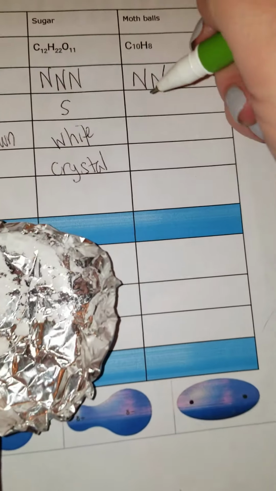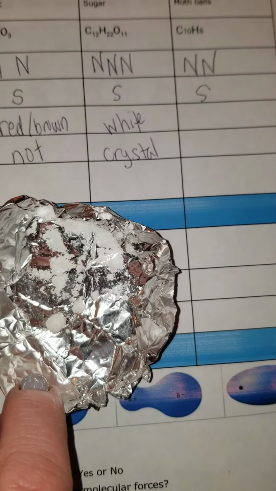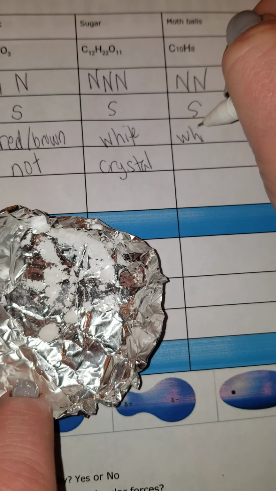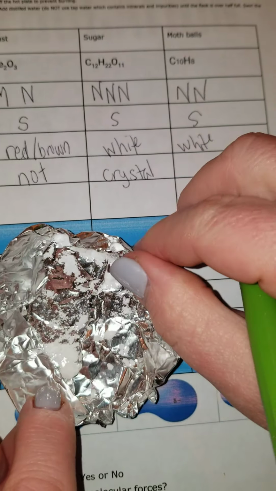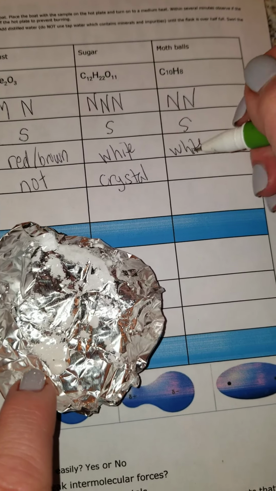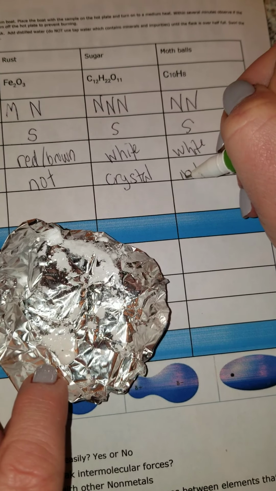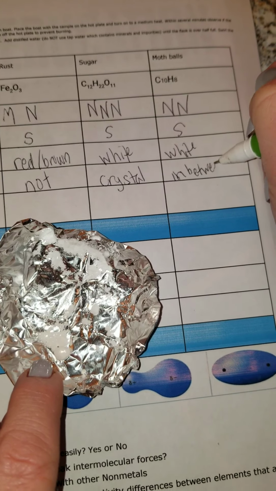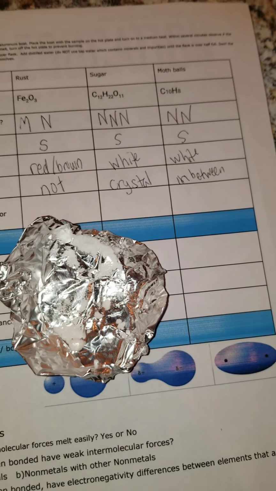You can see here, it is a solid. It is white. And it's sort of a powder crystal. It's sort of in between. Okay, I'm going to say in between.